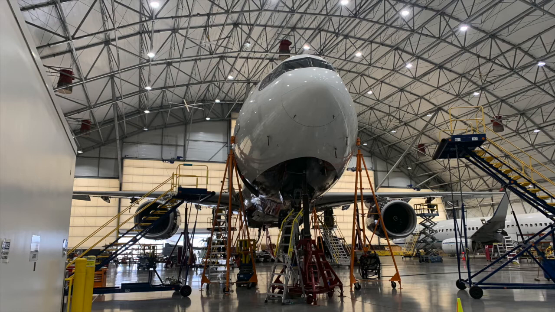Weathervaning tendency is greatest when taxiing a tailwheel-type airplane in a direct crosswind. When taxiing an airplane with a quartering tailwind, the elevators and upwind aileron should be held in the down position.